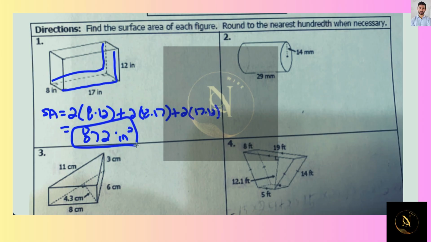Okay, the total surface area in number 2, we've got two circles. Circles are pi times the radius squared. And then that takes care of, again, the two circles. And then we have a rectangle.